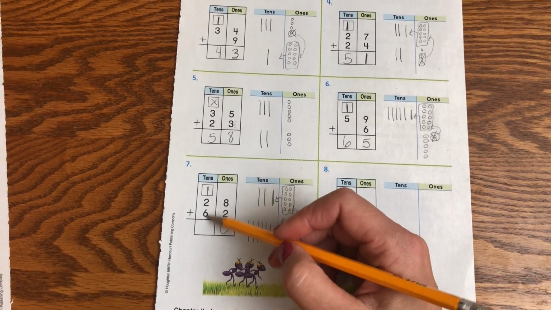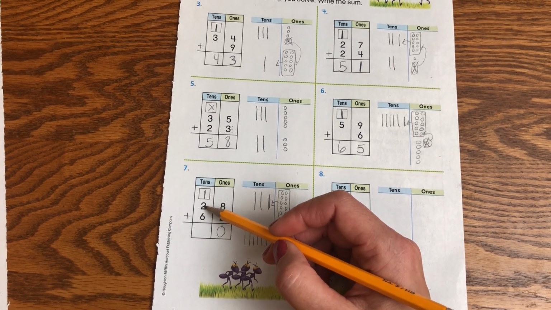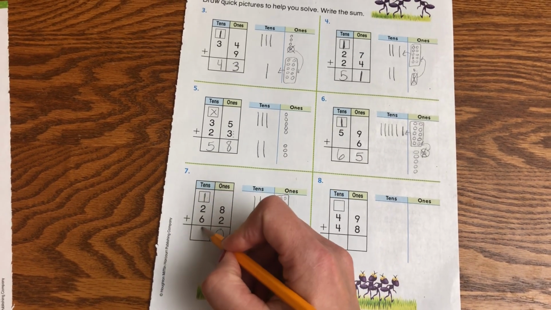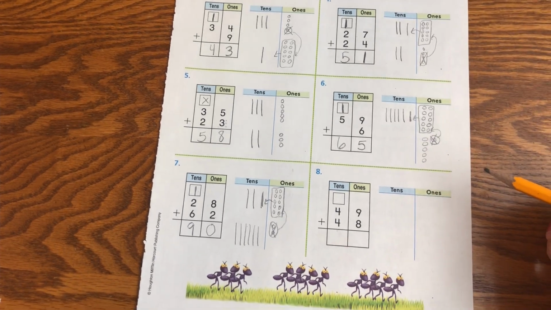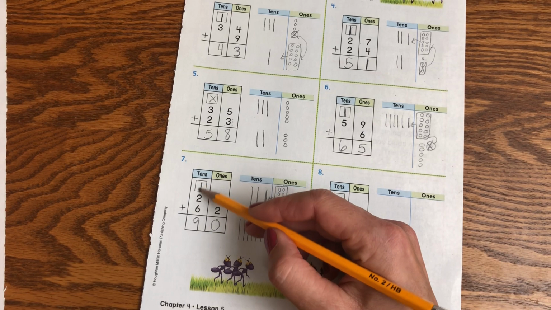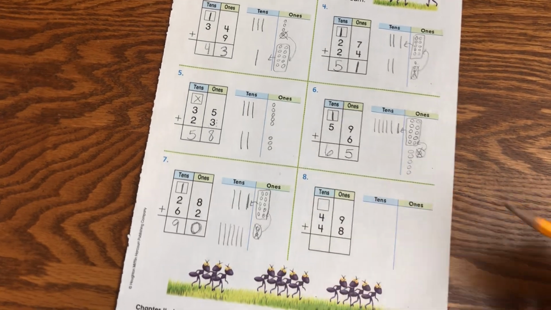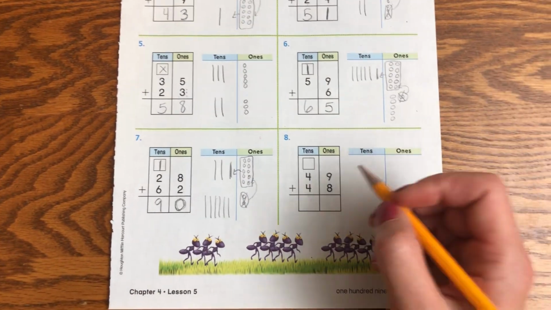And how many in the tens place? What is 6 plus 2? 8. Good. Plus 1 more? 9. So 28 plus 62 is 90. Good job. 8 plus 2 is 10, so there's that 1 and the 0 for 10. I just have to carry my 1, keep my 0 in the ones place. Do you see it? I love this stuff.